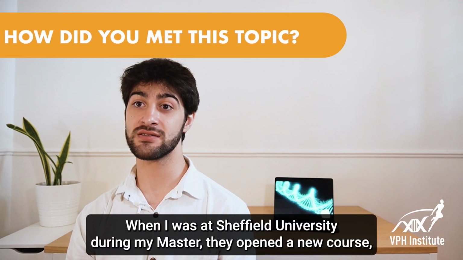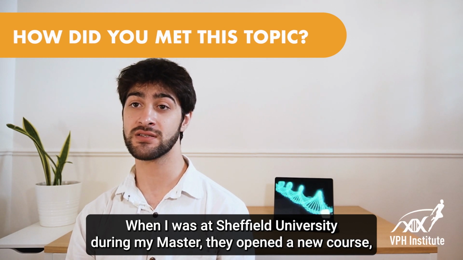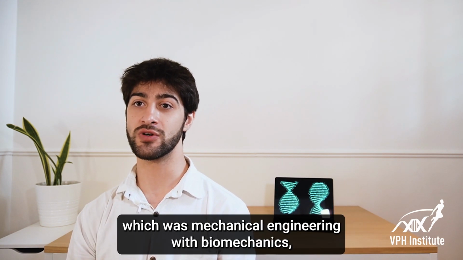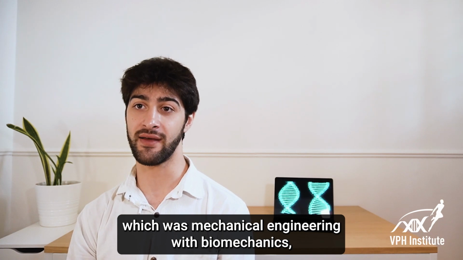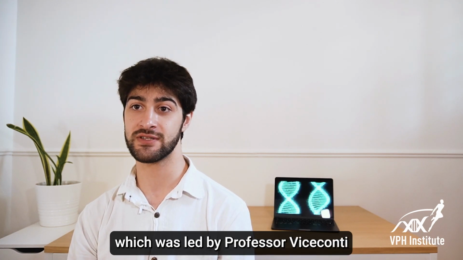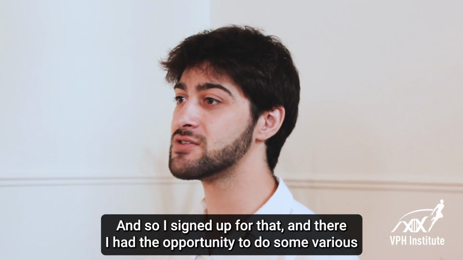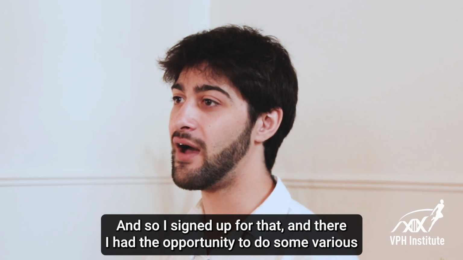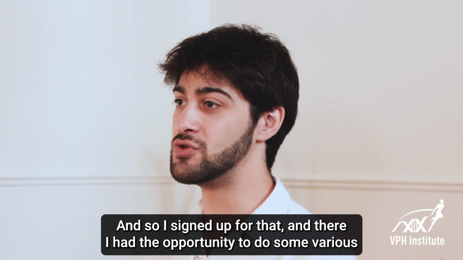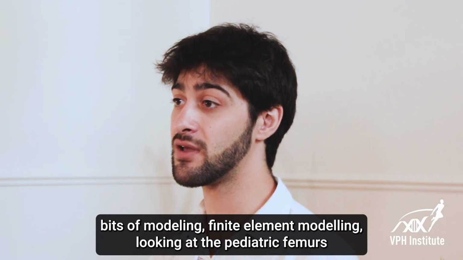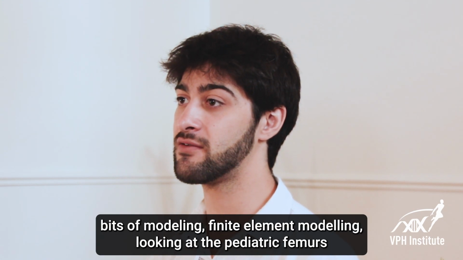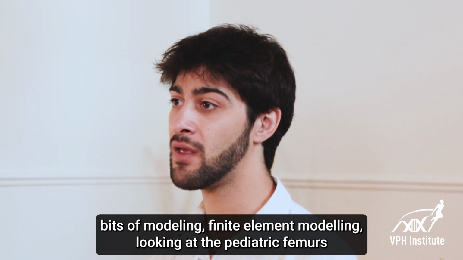When I was at Sheffield University doing my master's, they opened a new course which was mechanical engineering with biomechanics, which was led by Professor Silico. And so I signed up for that. And there I had the opportunity to do some various bits of modelling, finite element modelling, looking at paediatric femurs.